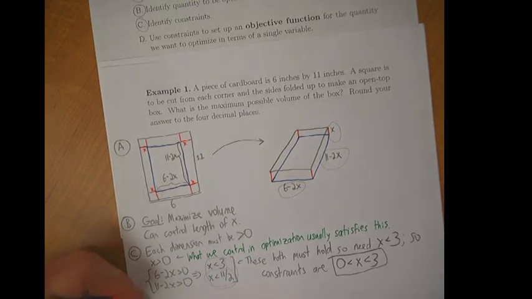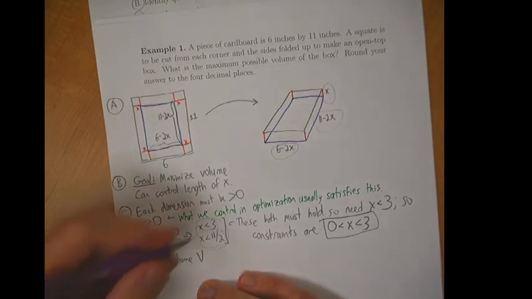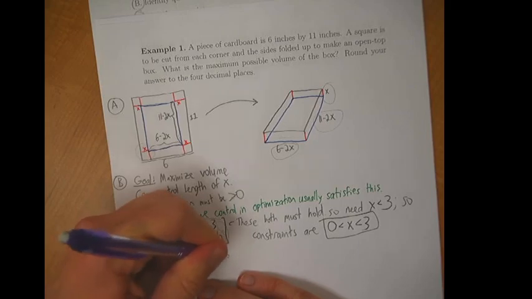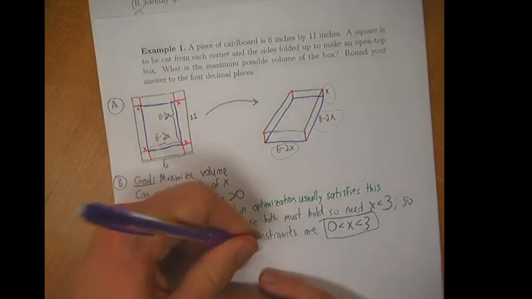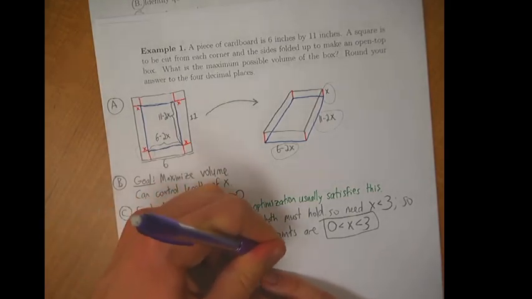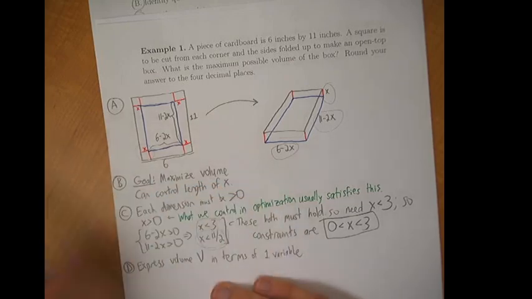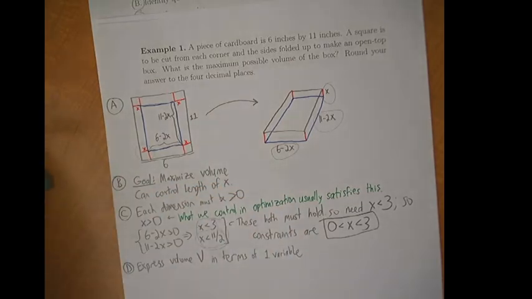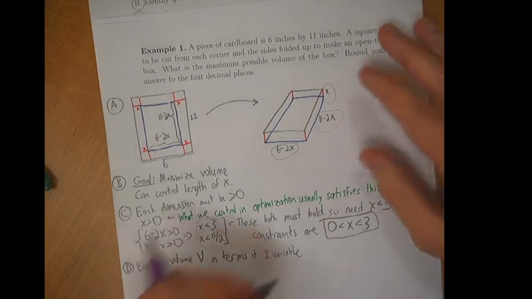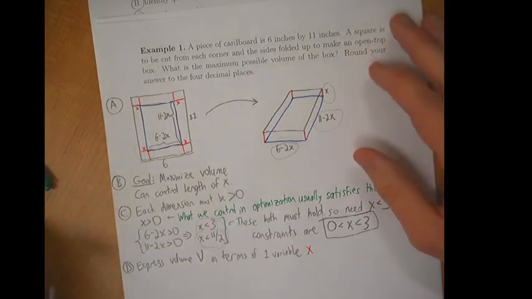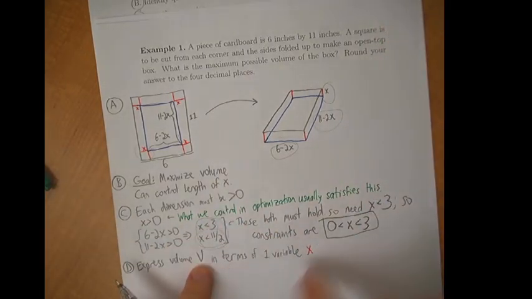So in this case, we need to express volume V in terms of one variable. Well, the only variable we have here is x, so that should pretty quickly tell you we need to express V in terms of x.